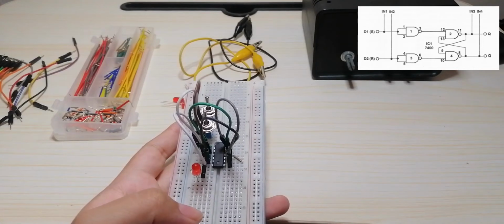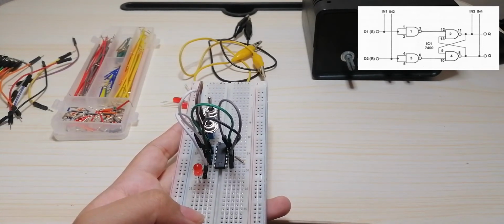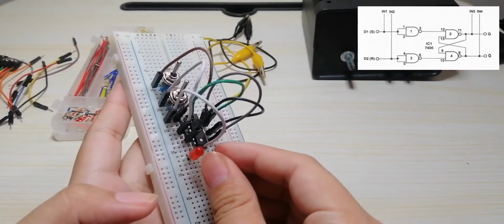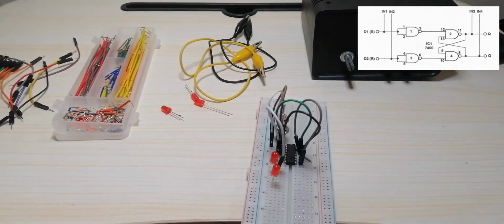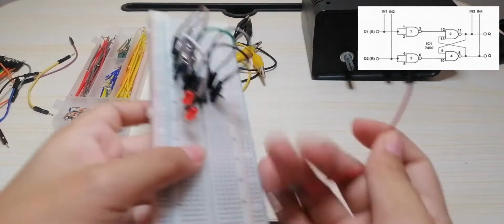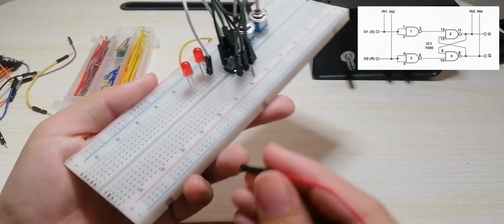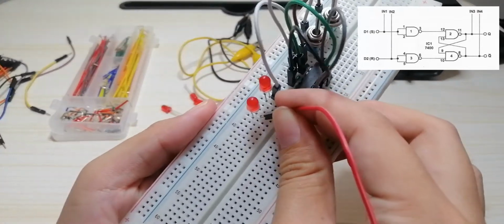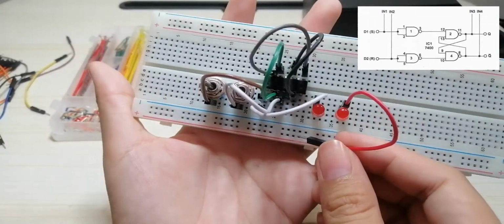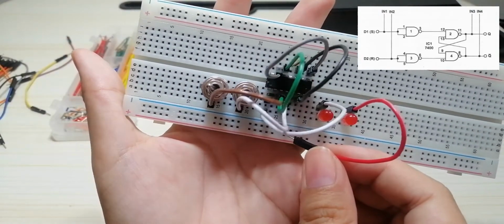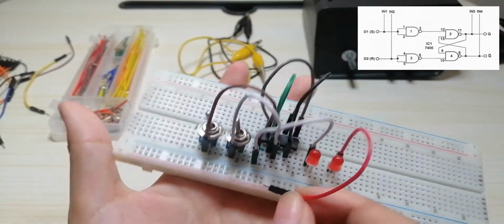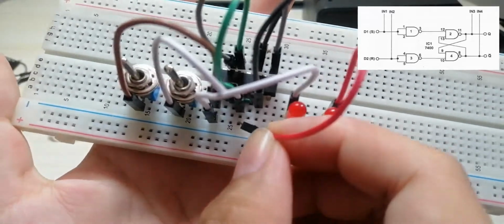And the number 4 and 5 of the IC is connected to the in2. So we will connect the positive side of our LED to the number 4 and 5 of the IC.